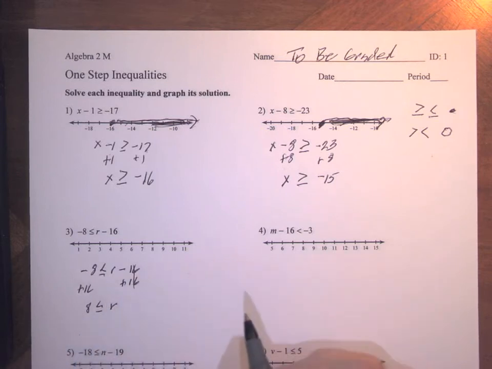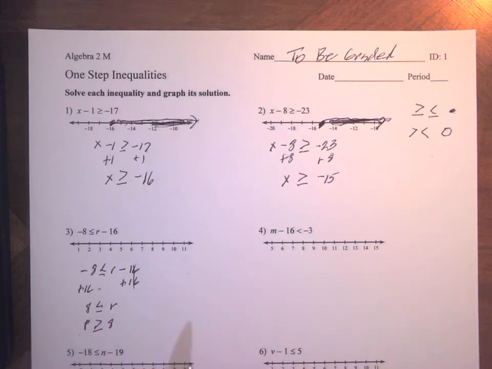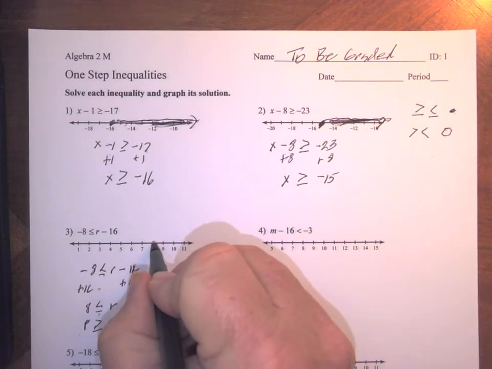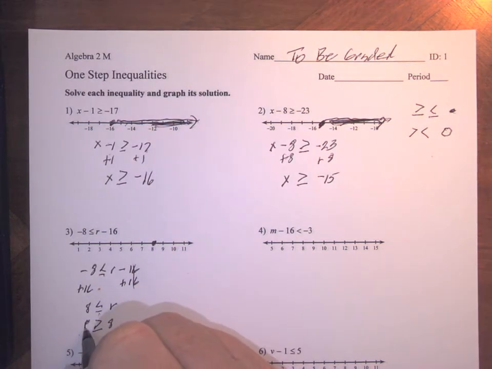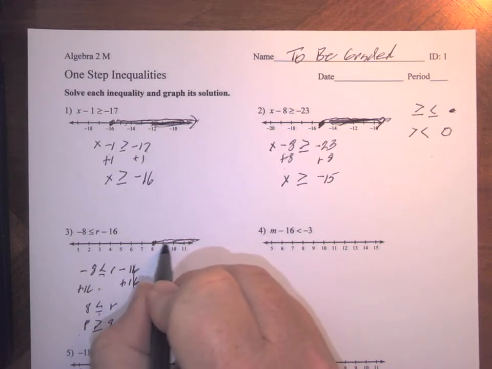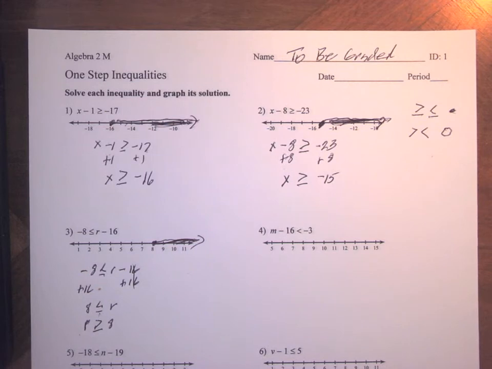If you want to get technical, you can change this to r is greater than or equal to 8. You can do it either way, but the greater than or equal sign means that we go up here to 8, and r is everything 8 or larger, so it goes in this direction.